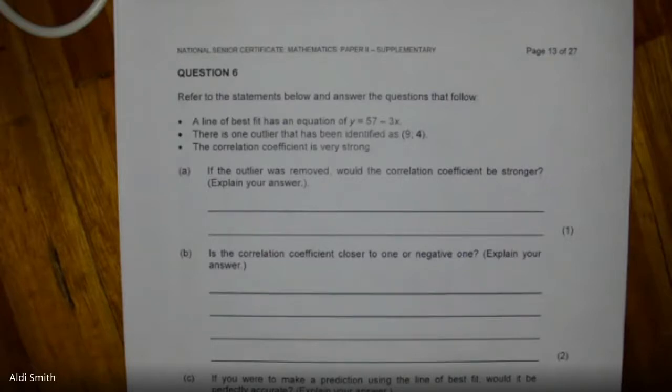And when you want to explain your answer, you'll just say that removing the outlier means the other points are now closer together. The remaining points are closer together. So that's got to make the correlation coefficient stronger. Now just quick question. If they hadn't asked the word, would the correlation coefficient be stronger? If they asked the word, would the correlation coefficient increase or decrease, what would you say here?